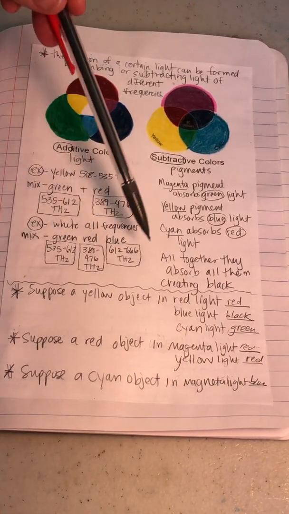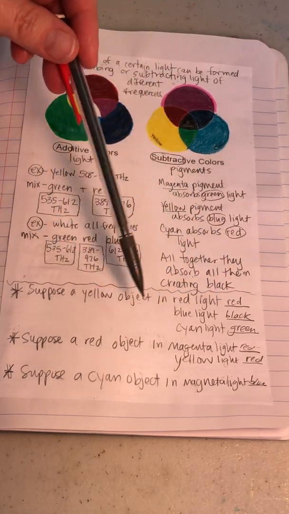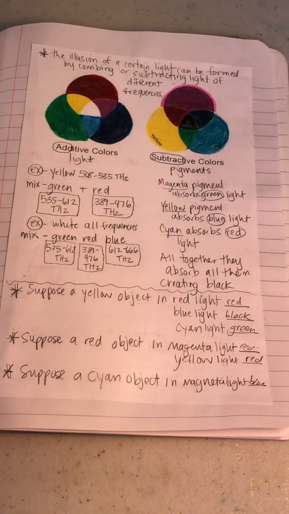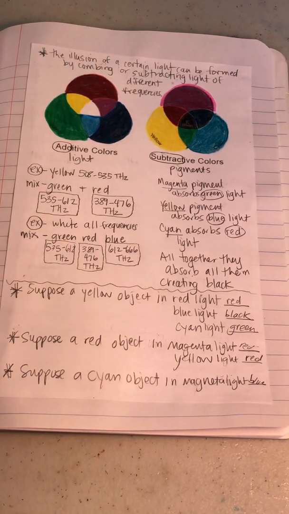So if you suppose a yellow object in a red light, it will look red. If it's in a blue light, it will look black. If it's in a cyan light, it will look green, you see? And so this is how you'd figure out how all these colors will work together to create the optical illusion of the colors that we see across the spectrum.